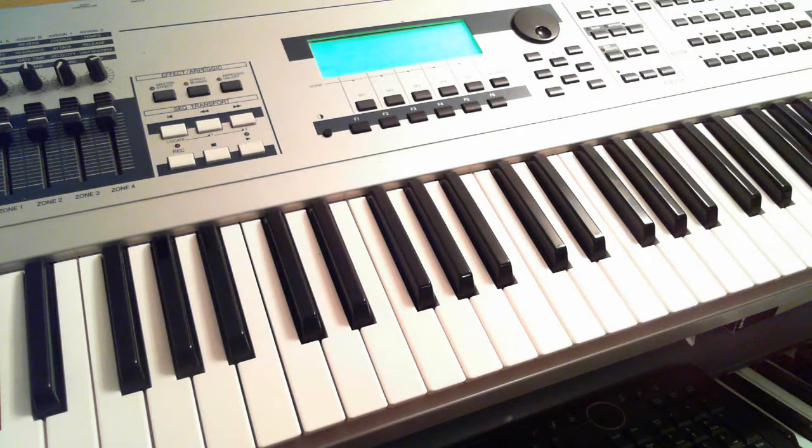And this formula, whole, whole, half, whole, whole, whole, half, I will have it typed in the description. So if you didn't get a chance to write down that formula, it'll be right in the description. Whole step, half step, okay?